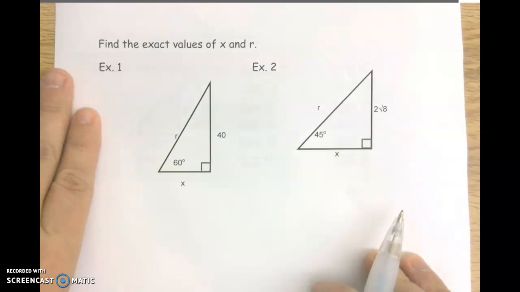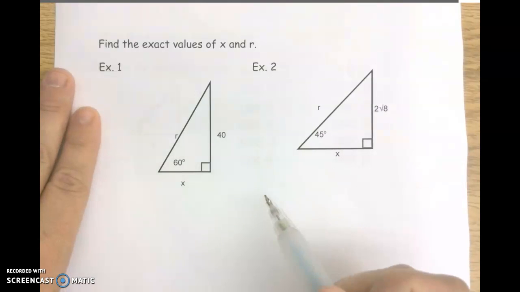Alright, today is Thursday, August 20th. This is Module 1, Day 4.